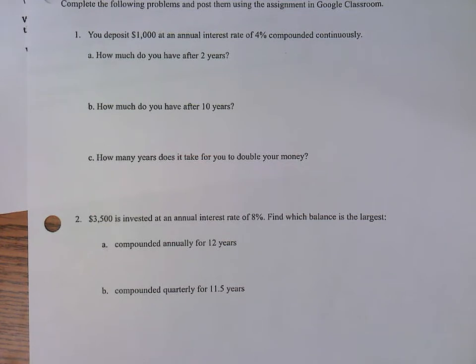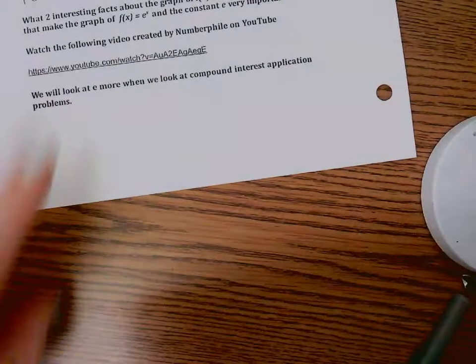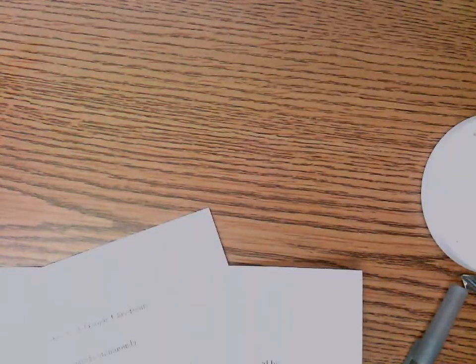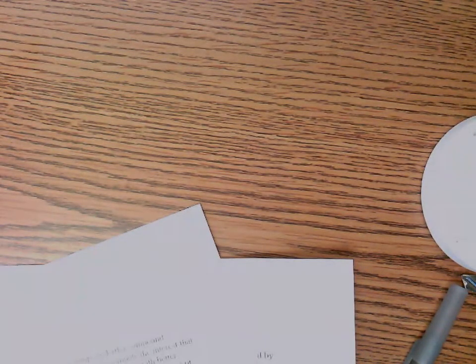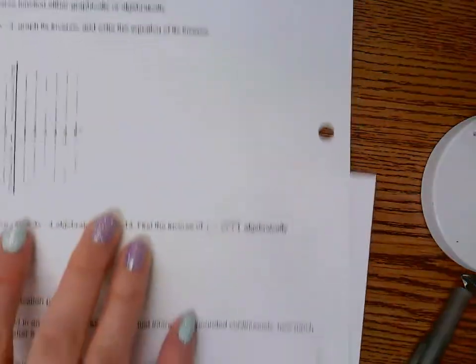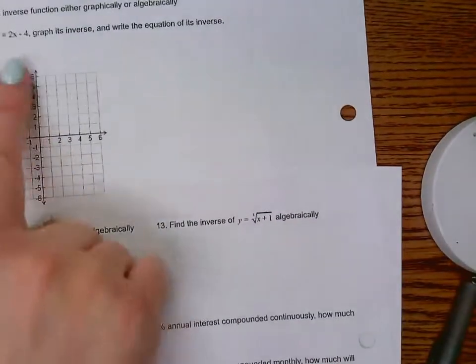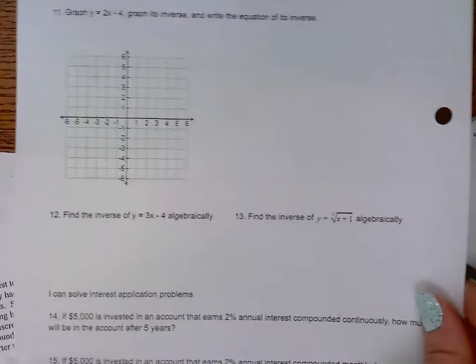There's 3 questions that you need to cross off, because 311 is basically the review for your test, except we have not covered, where did my review go? Lost it. Okay. The ones that I want you to cross out are the ones about the inverse, 11, 12, and 13 on the back.